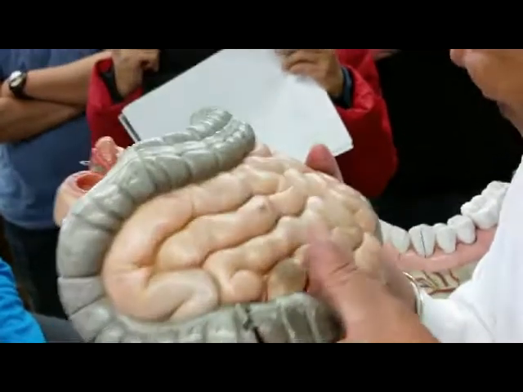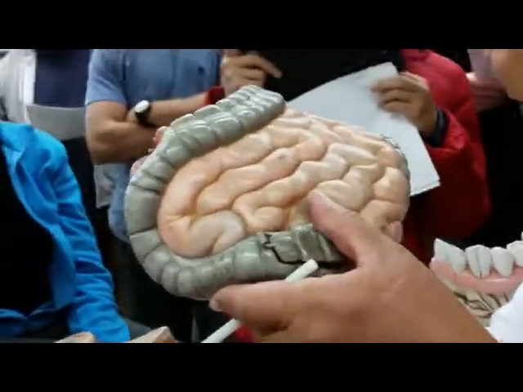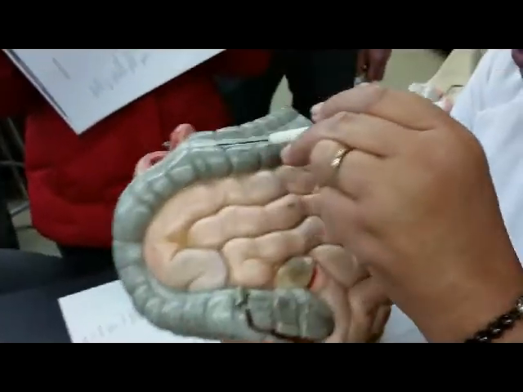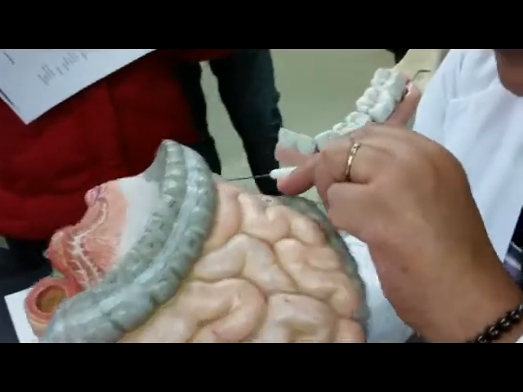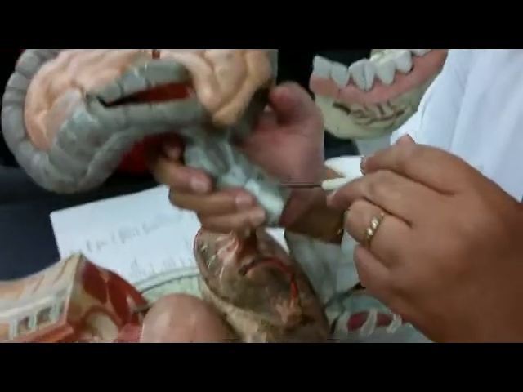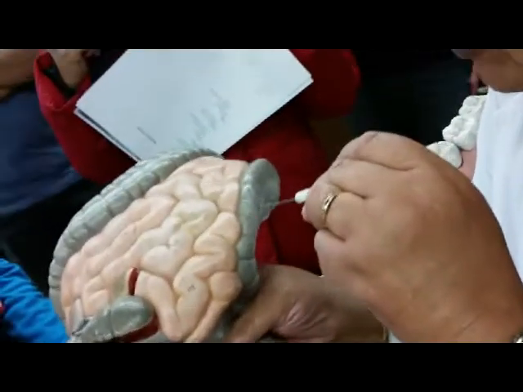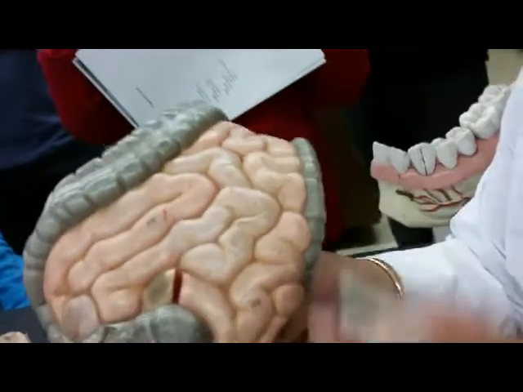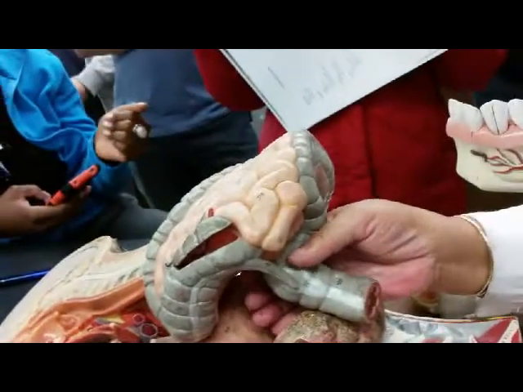It's a lymphoid organ. So to repeat the large intestine, here you have the cecum, ascending colon, transverse colon, descending colon, sigmoid colon, the rectum, and the anus. The haustra are the pouches, and this band of connective tissue is called the tenia coli. Any questions on the digestive system?